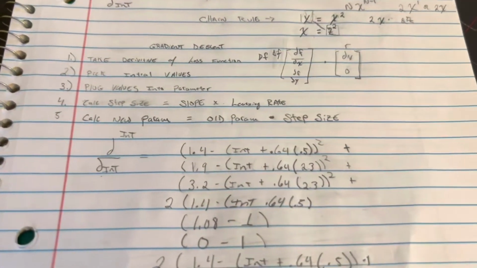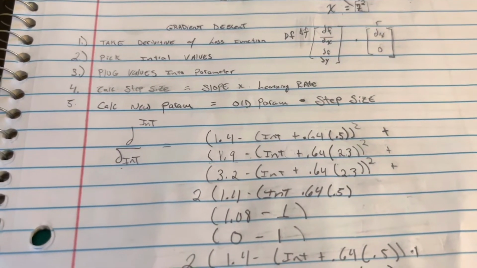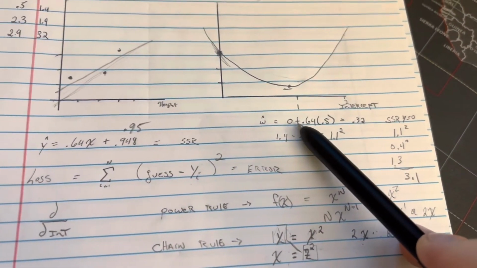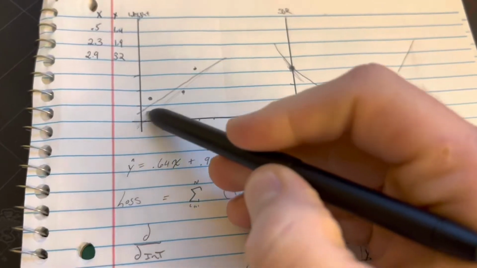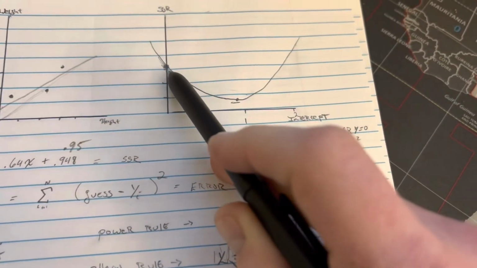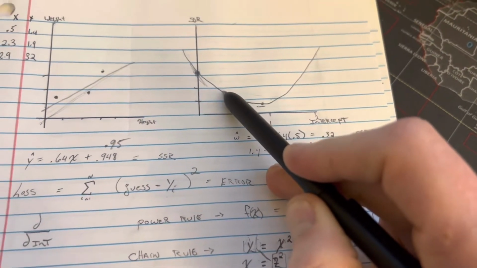All right, great. So we're back from that refresher in calculus, and let's just remember what we're doing here. We plugged 0 in for our intercept, and we're saying our intercept is now here, and we're calculating our sum of squared residuals, and we found that to be 3.1, and now we're looking for the slope of this line so we can calculate a step size on that curve.